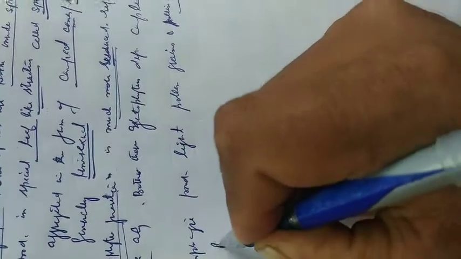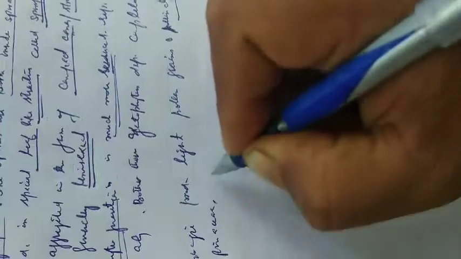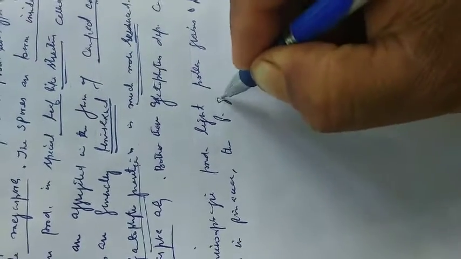However, in Pinaceae, the pollen grains are winged. This is a special feature. Winged pollen grains have been reported in Pinaceae. This question is often asked in entrance examinations: pollen grains are winged in which of the following? The answer is Pinaceae.